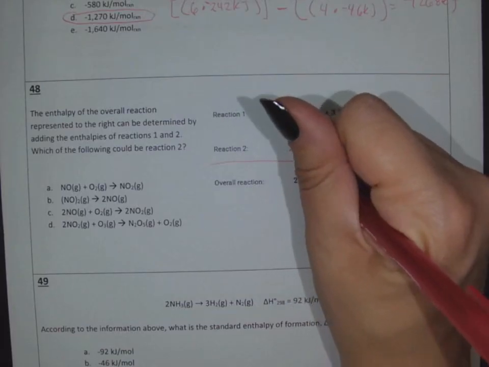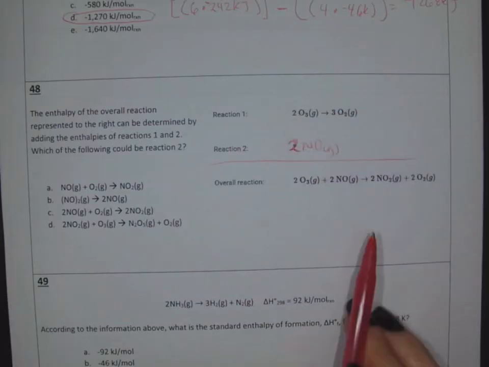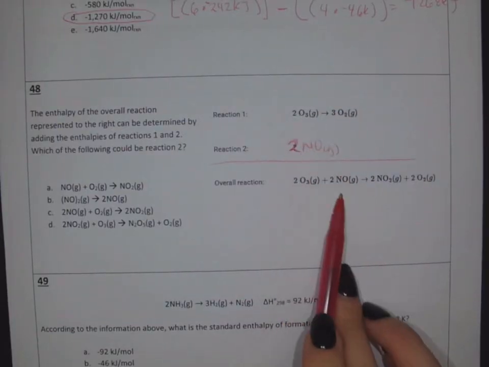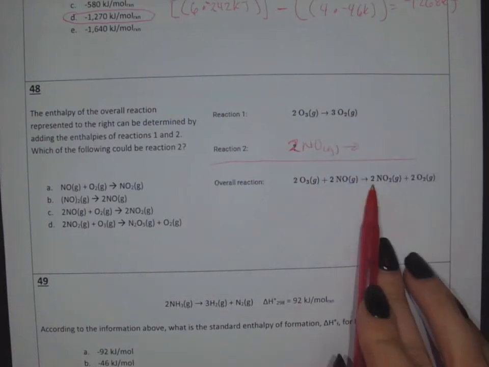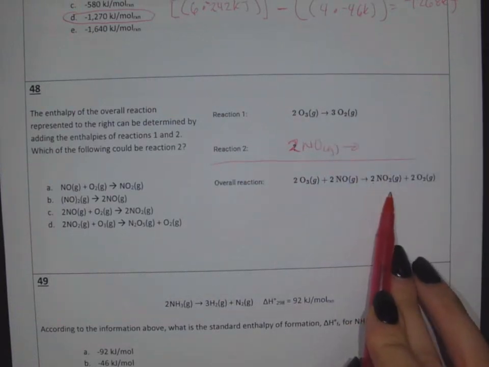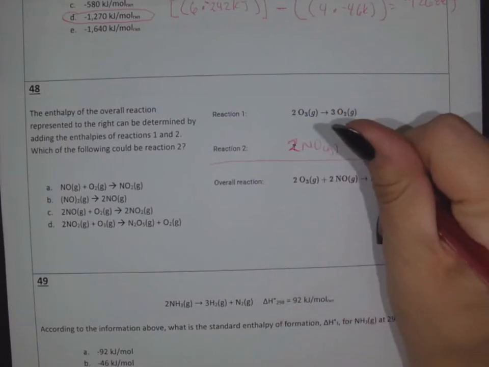I must have at least these 2 NO gas right there so that way it can show up. As far as the product side goes, there are 2 NO2 gas, and that's not up here, so it must be there.